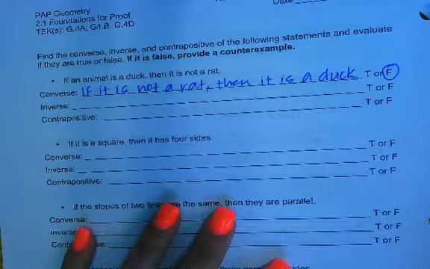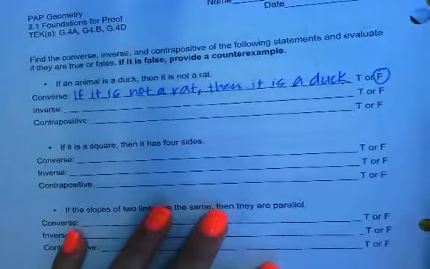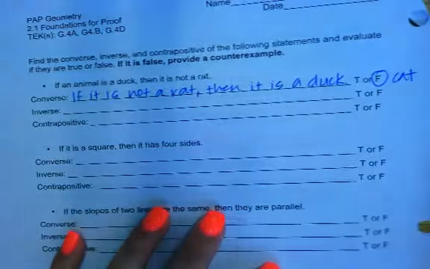Okay, any animal that's not a rat, so you could say a cat, a dog, alligator, whatever you want to say.